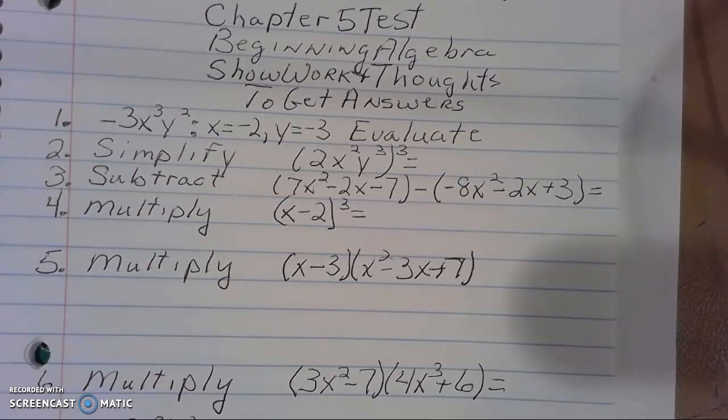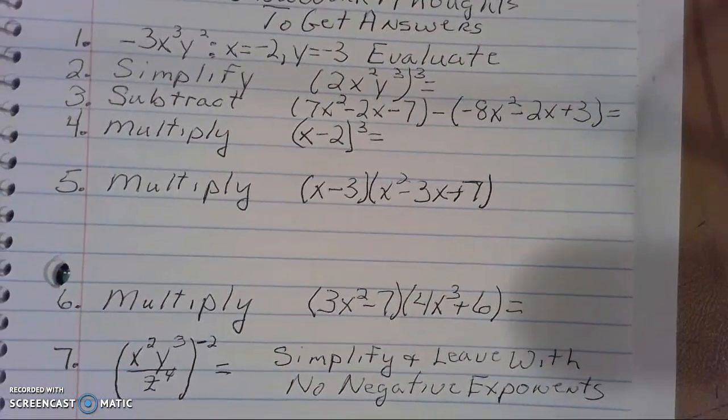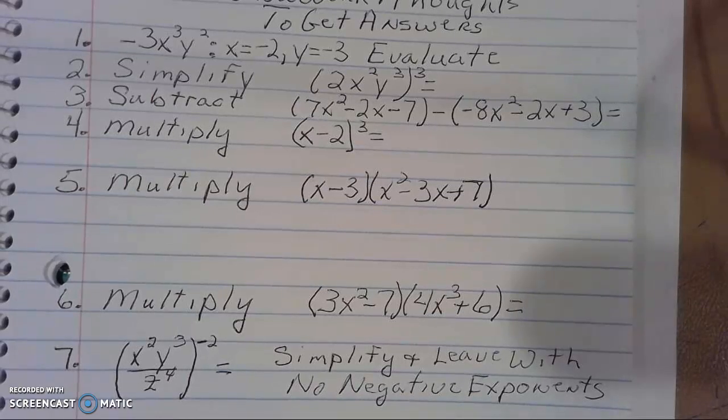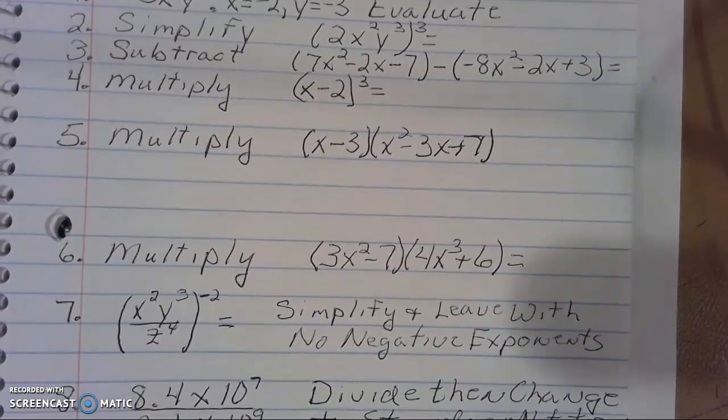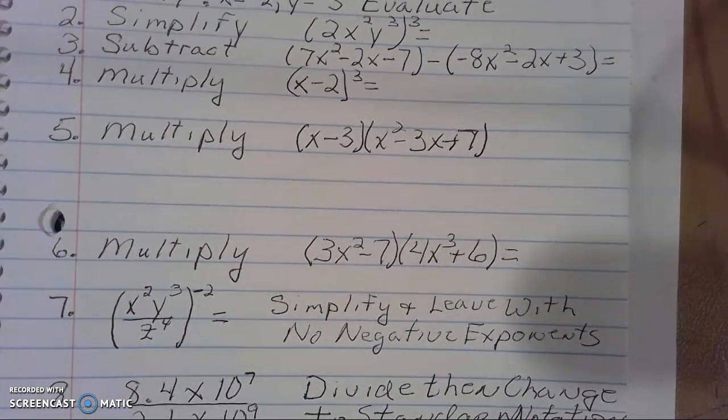Number 4, multiply x minus 2 cubed. X minus 2 times x minus 2 times x minus 2. Number 5, multiply x minus 3 times x squared minus 3x plus 7. Number 6, use FOIL. Multiply 3x squared minus 7 times 4x cubed plus 6. 3x squared minus 7 times 4x cubed plus 6.